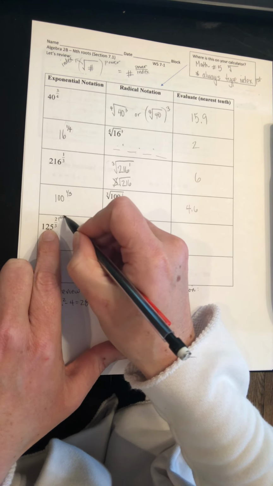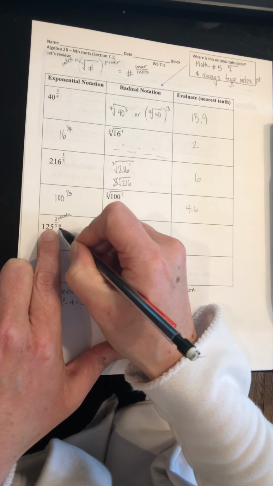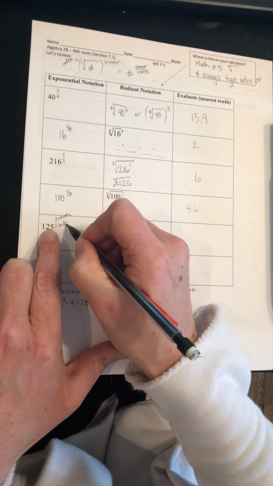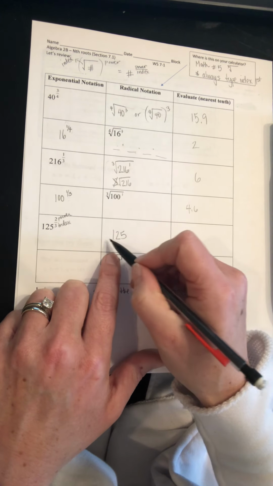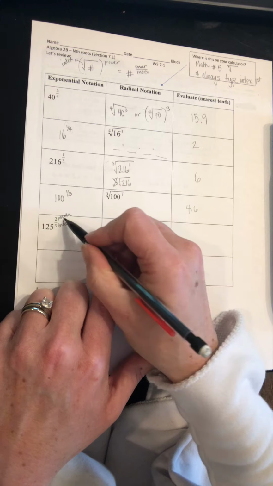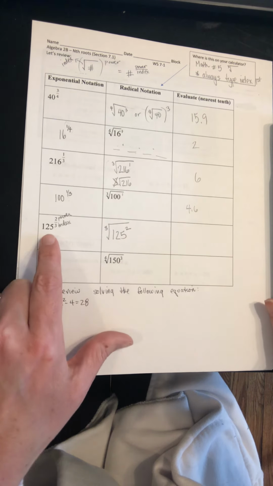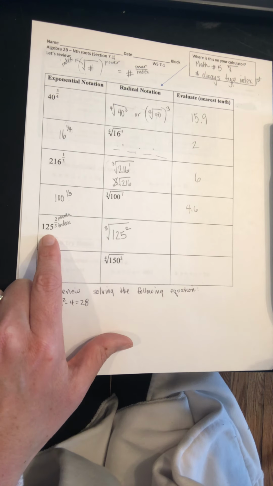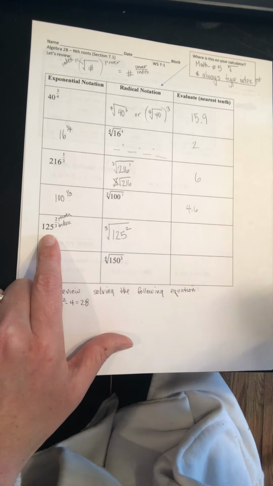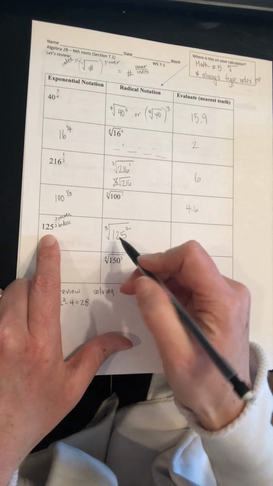Then this guy is 125. Remember, this is power. This is my index. All right, so that's what you should be thinking. So when I write this, power over index, and then I can put this in my calculator or that in my calculator. It doesn't matter. I know this is going to be 25, and I'll tell you why.